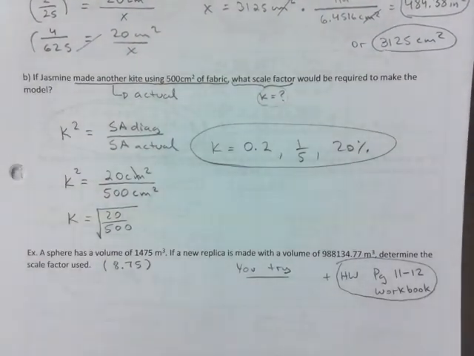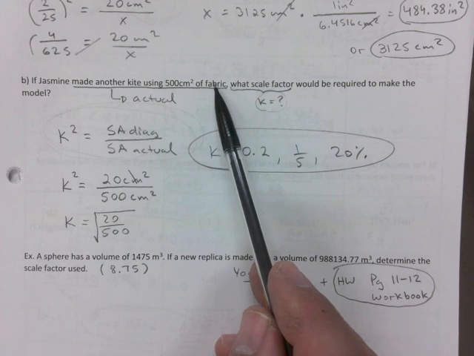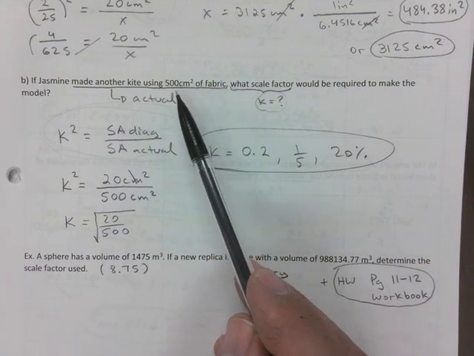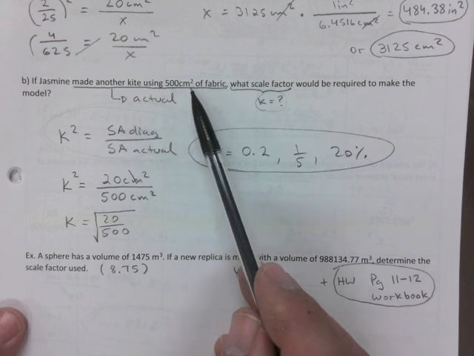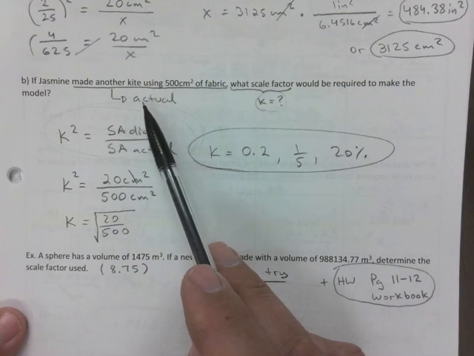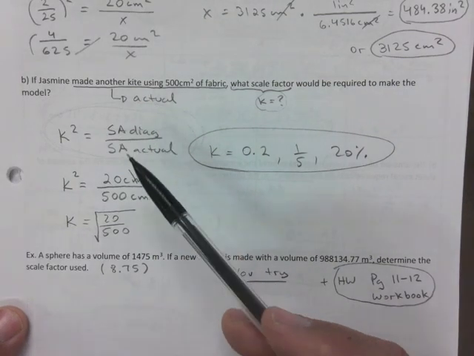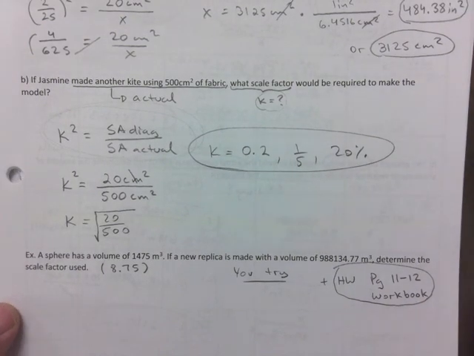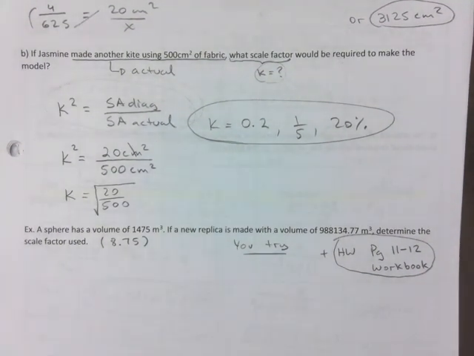Next, Jasmine made another model using 500 centimeters squared of fabric. So remember, the actual doesn't change, right? But you're making different models. Made another kite. What scale factor would be required to make this model? Okay. And I will just let you look at that and see for yourself.